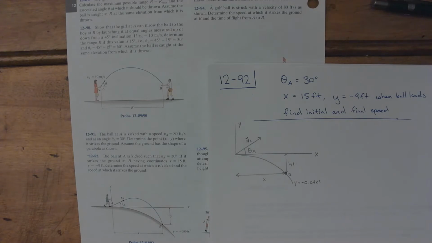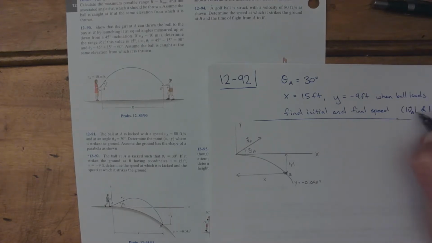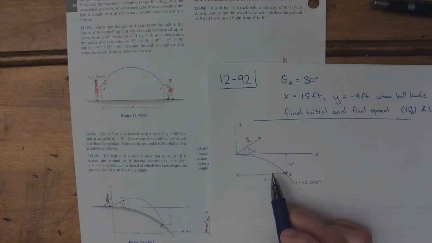So we want to find the initial and final speed, and remember that the speed is the magnitude of the velocity. So we want the magnitude of the initial velocity and the magnitude of the final velocity. So I kind of redrew the diagram here.